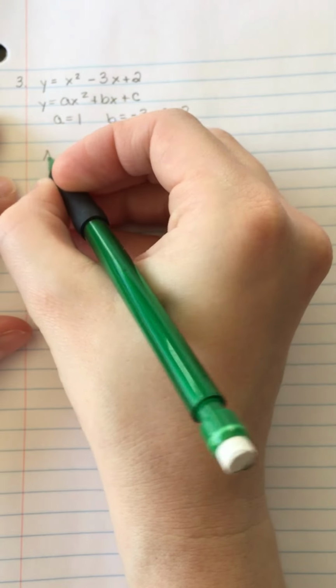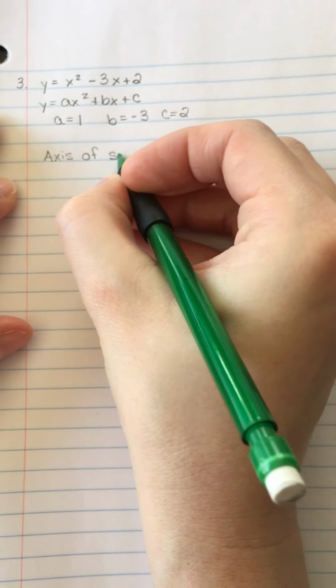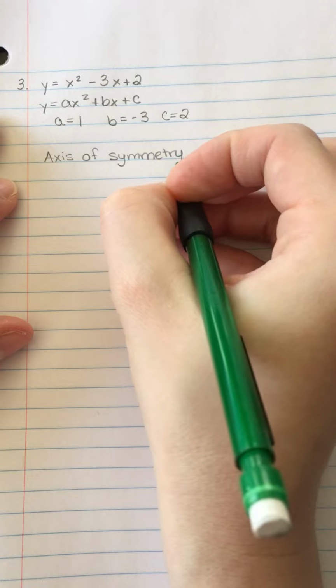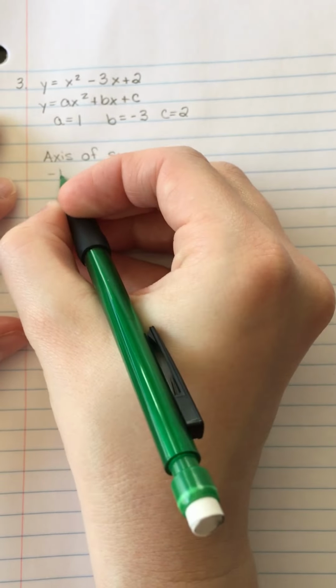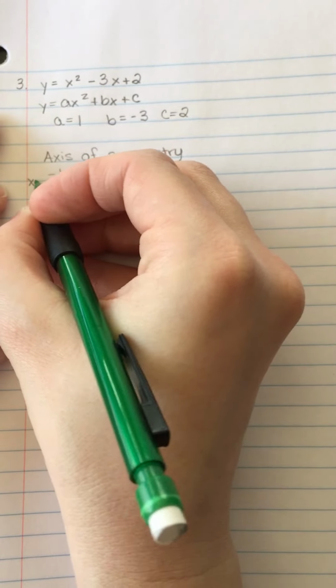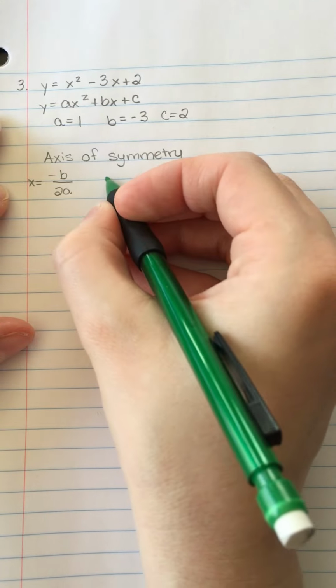The first thing we do is find our axis of symmetry, which is x equals -b over 2 times a.